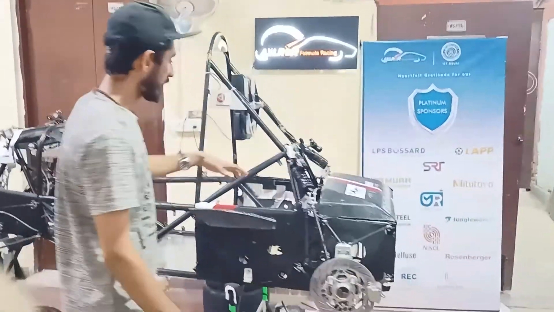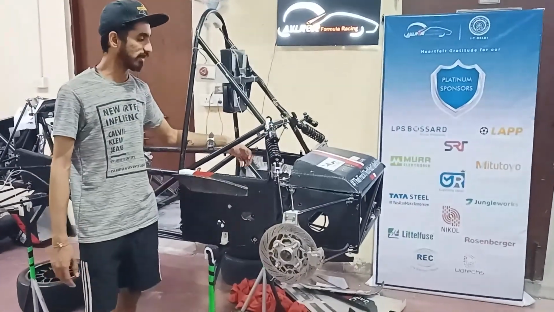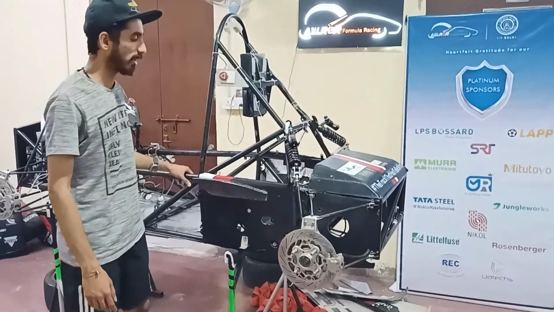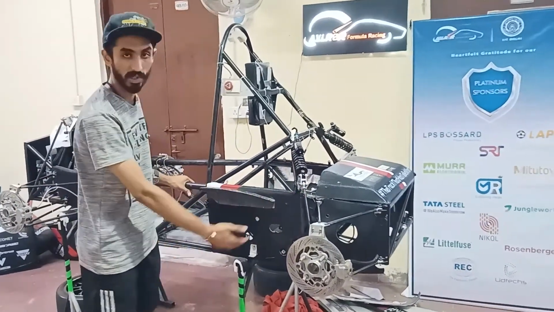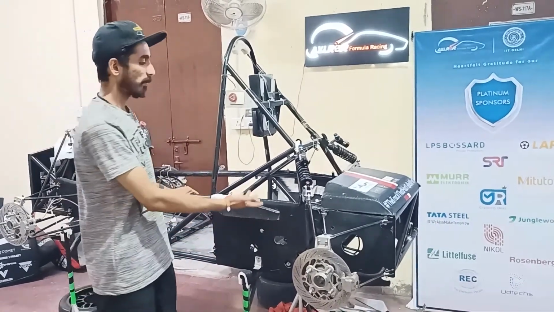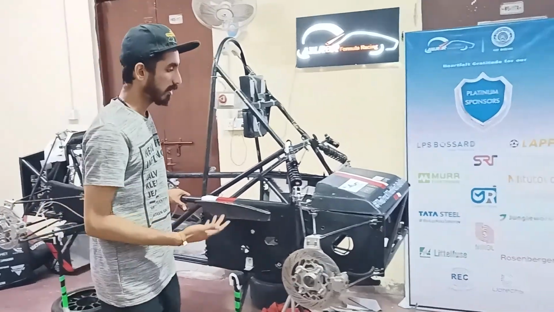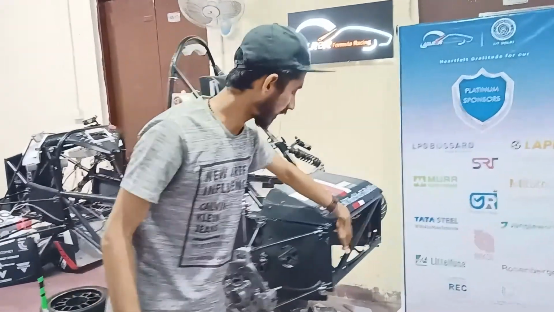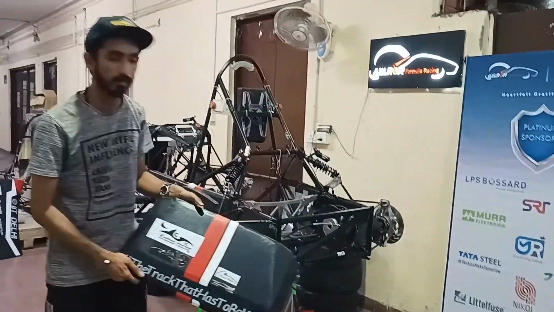This is the area where our accumulator, battery pack, motor controllers and motors are mounted. These are called the tractive system components. This region is called the TS protection structure, which protects all the TS components in the case of any accident or crash. This is the rear bulkhead and this is what we call bodyworks.